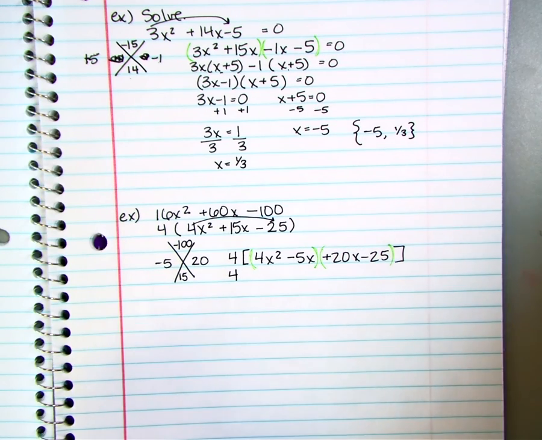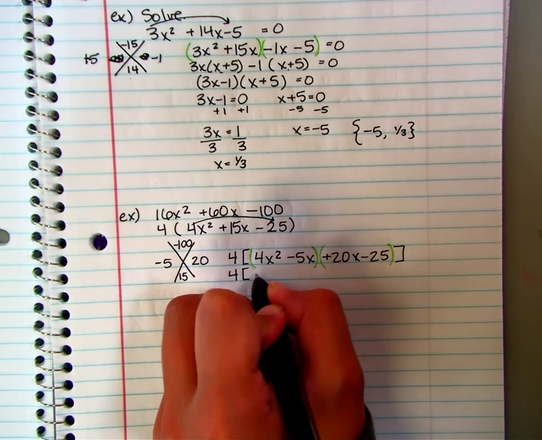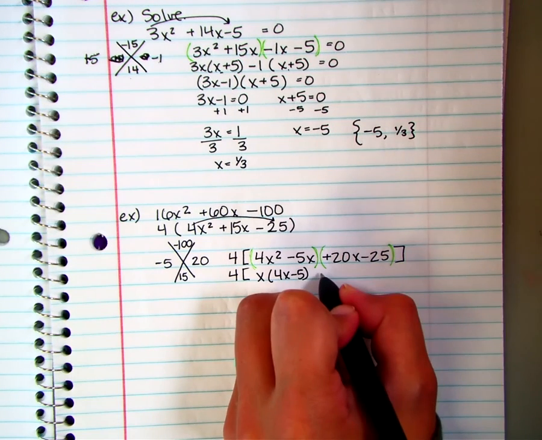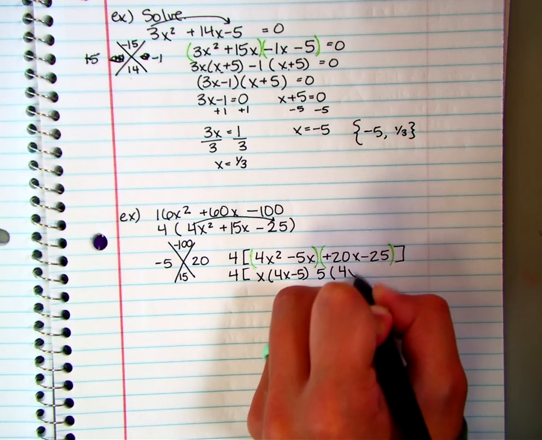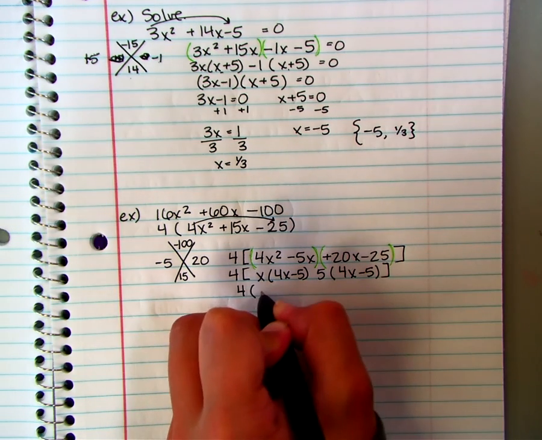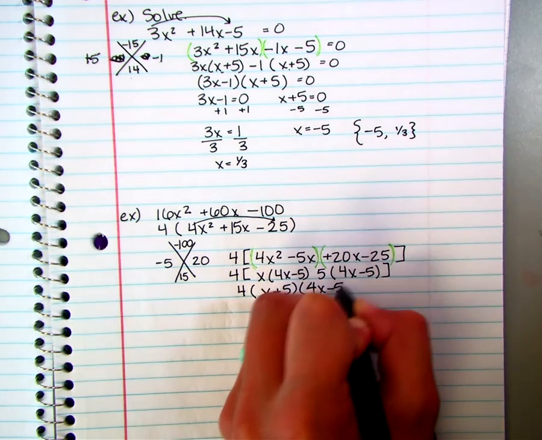Don't want to forget that GCF. And then we'll take out an x, so leaves me with a 4x minus 5. Here, let's see, we can take out a 5, and that leaves me with a 4x minus 5. They match. And so my final answer would be 4 times x plus 5 times 4x minus 5.